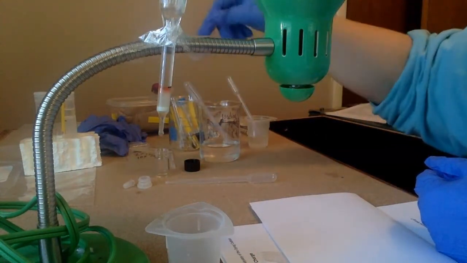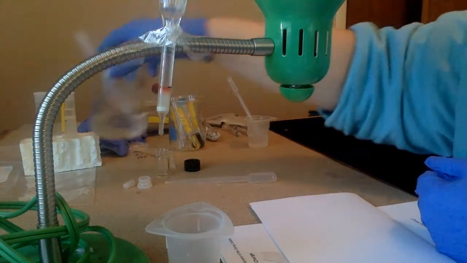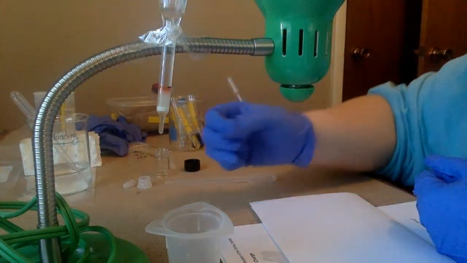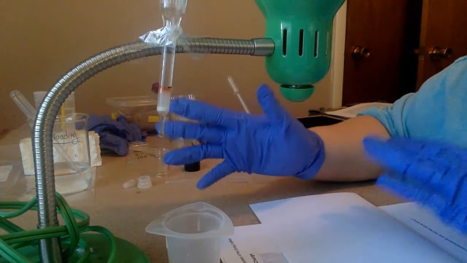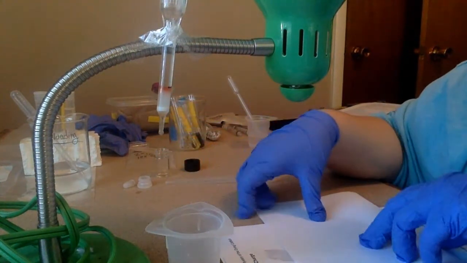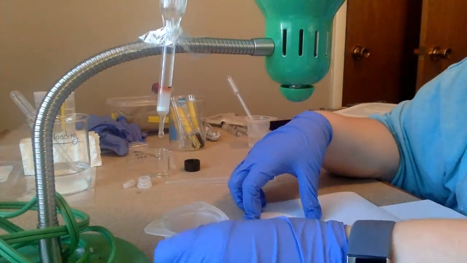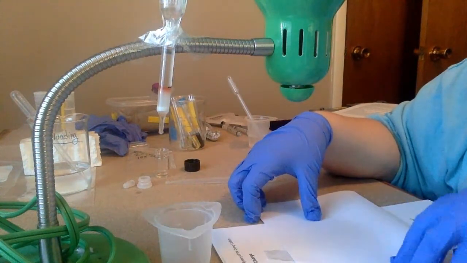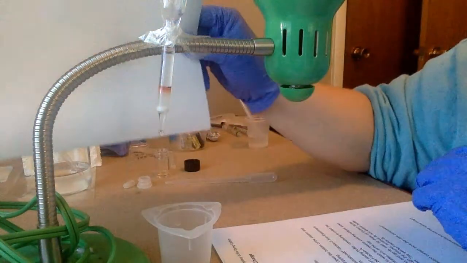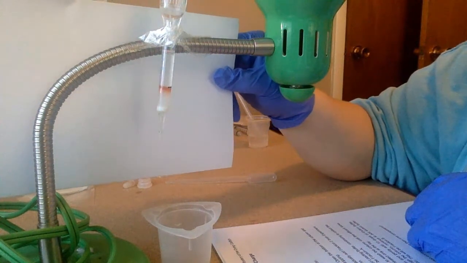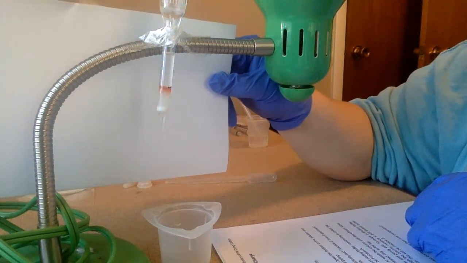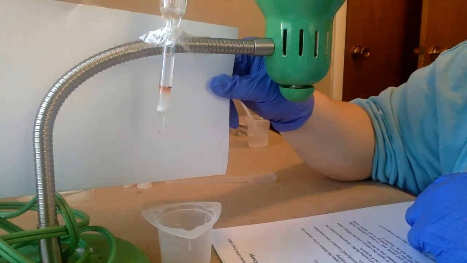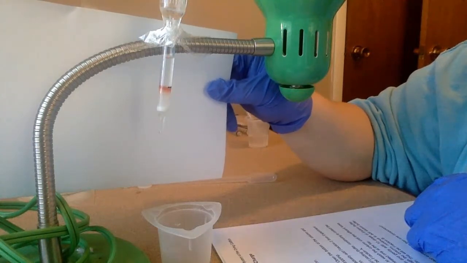And again, this does not have a strong pH, so I'm just rinsing out. Right now I'm still rinsing out anything that is charged negative. So I am not yet collecting my positively charged red. This is just rinsing out anything else that is negatively charged.